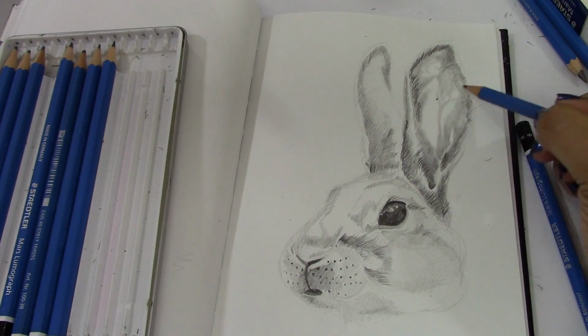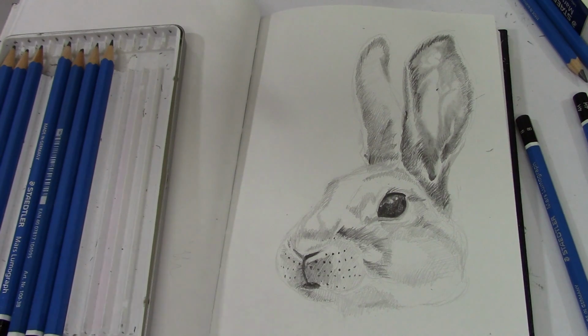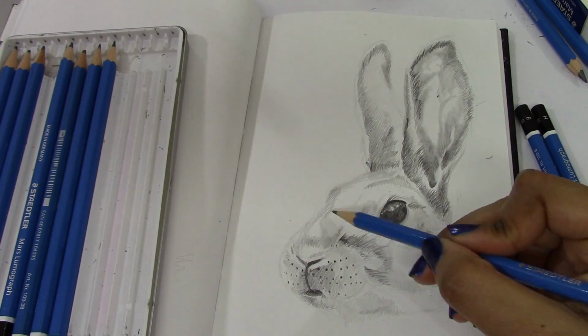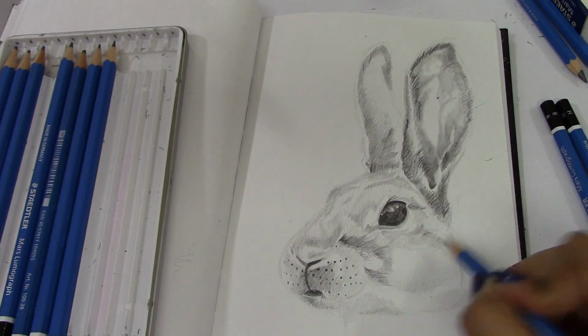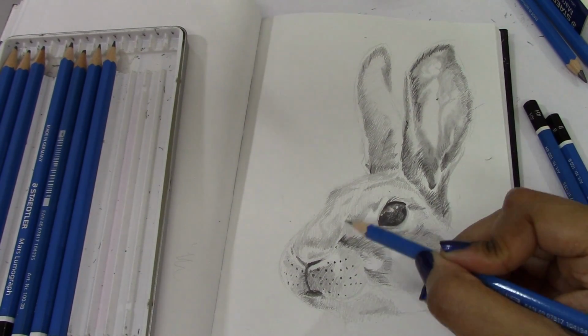Each hair requires its own individual swift stroke since each hair is separate. So this can be done quickly and easily.